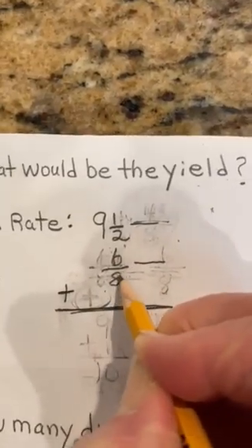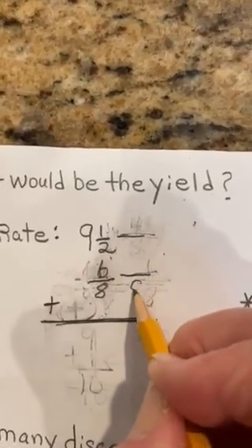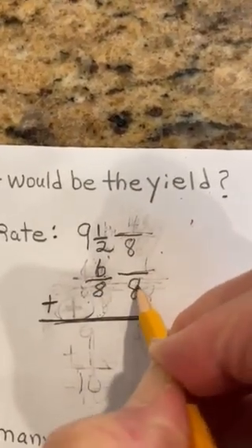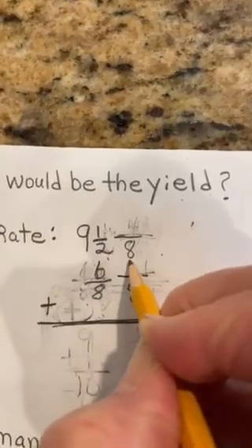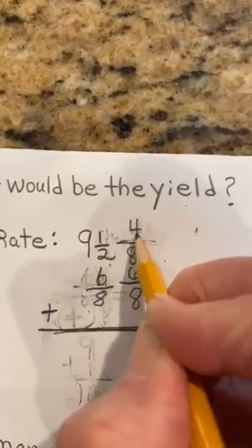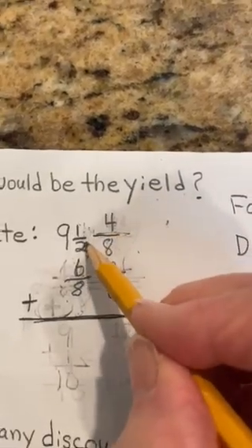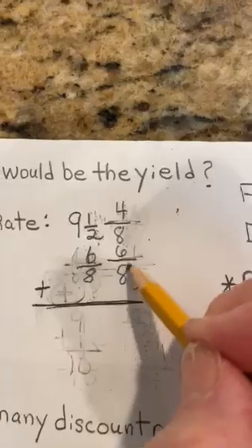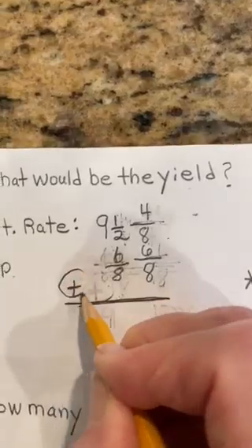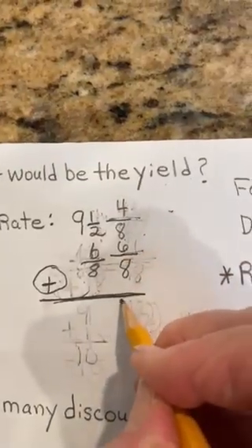6/8. Now, to convert it, you take the highest number and you put it on the bottom, which is your 8. 8 into 8 is 1, and 1 times 6 is 6. 2 into 8 is 4, and 4 times 1 is 4. If you had memorized your chart, you would know 1/2 would be 4/8, and you could have quickly put it down and put your 6/8. And you see that for yield, you always add. Your sign for yield is add. 4 and 6 is 10, so you have 10/8.